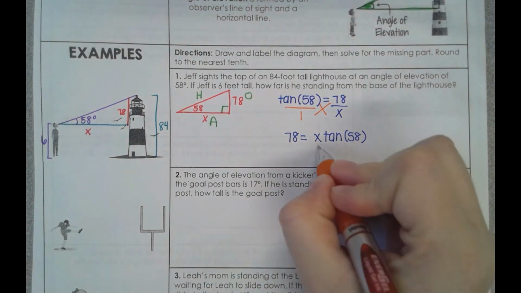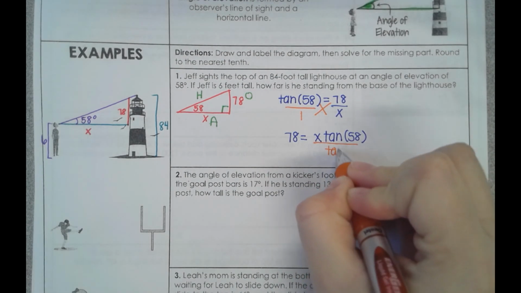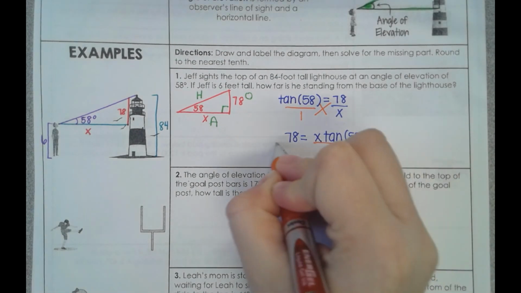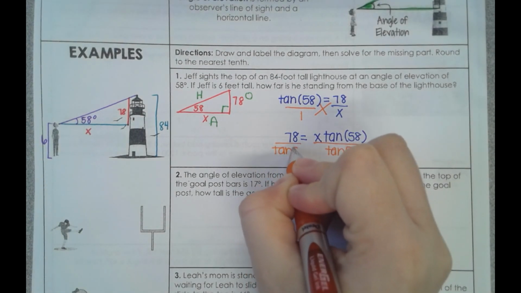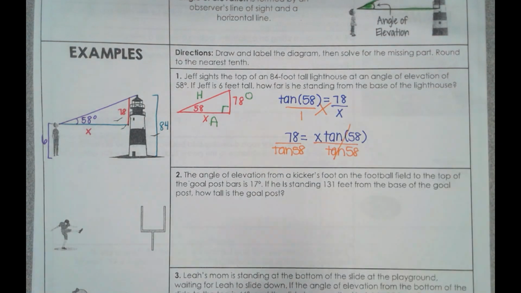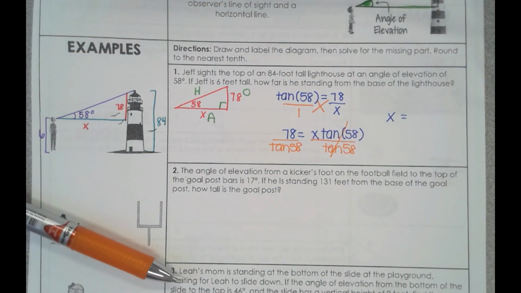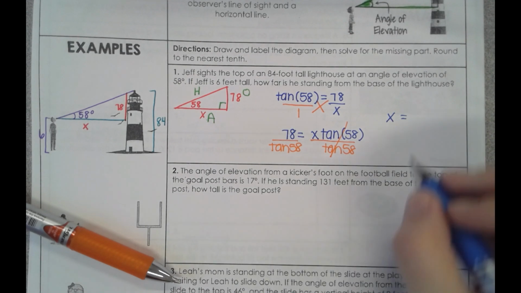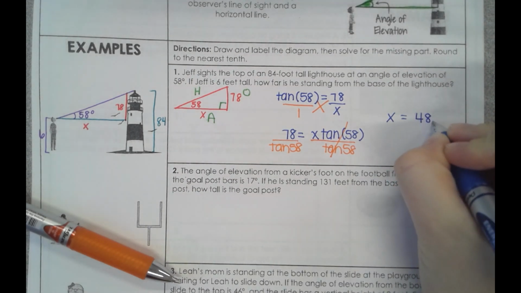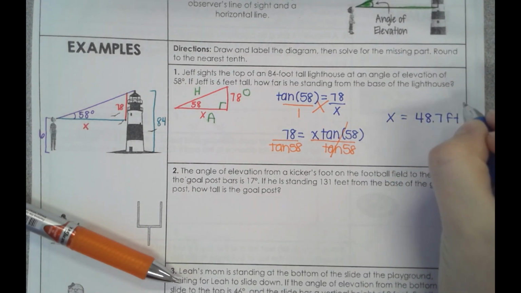To get X by itself, we divide both sides by tangent of 58, and you should get 48.7 feet.